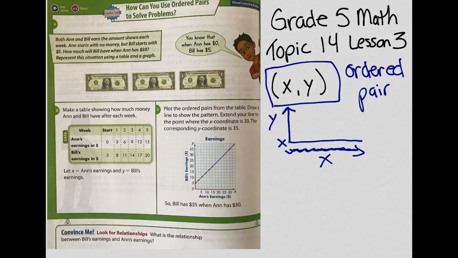It says, how can you use ordered pairs to solve problems? All right, so I'm going to read A. You can follow along. Both Ann and Bill earn the amount shown each week. Ann starts with no money, but Bill starts with $5. How much will Bill have when Ann has $30? Represent this situation using a table and a graph.